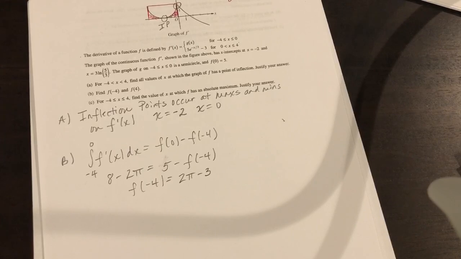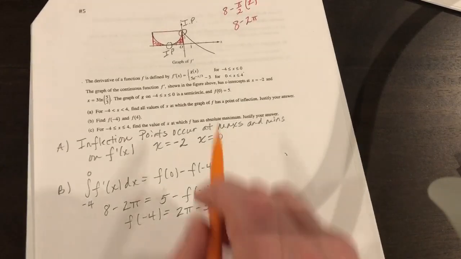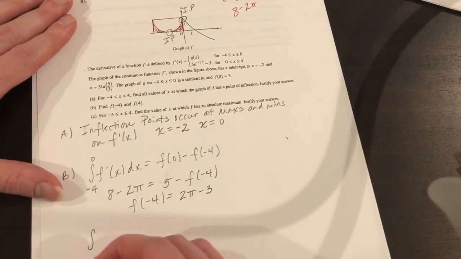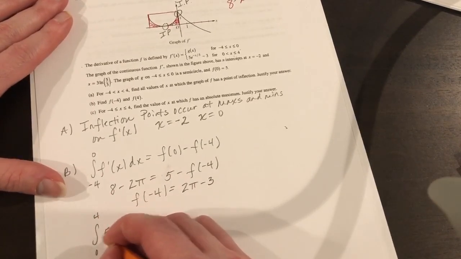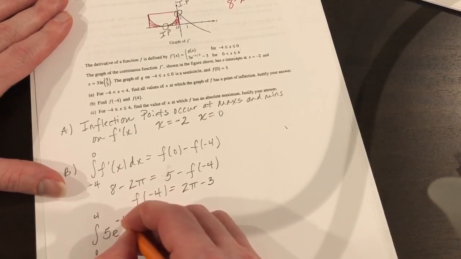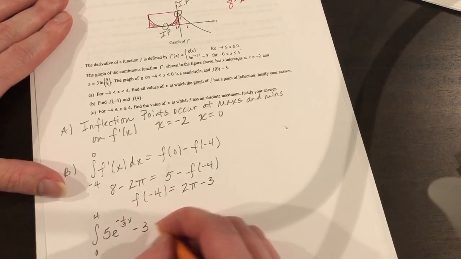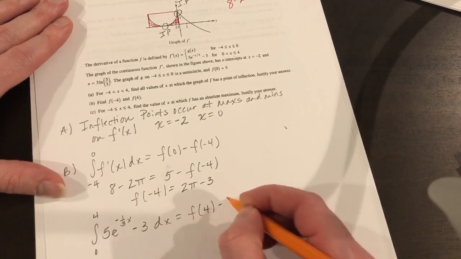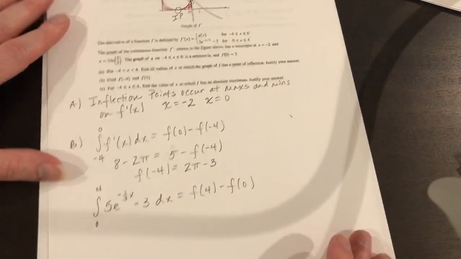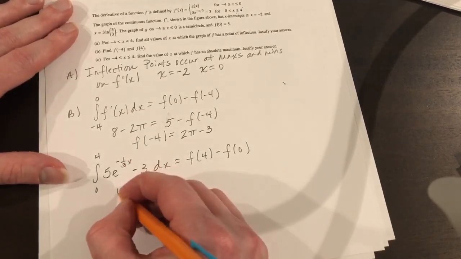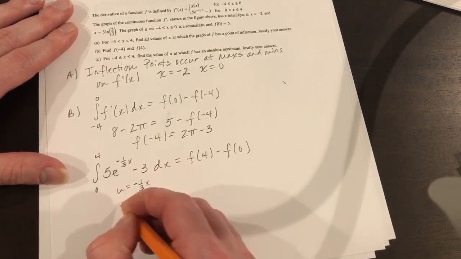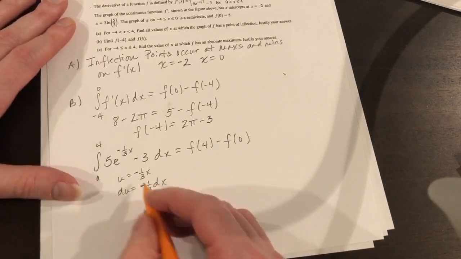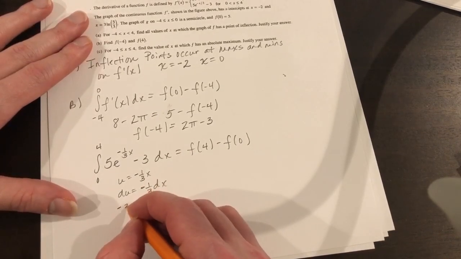Now, for the second portion, f of 4 is going to live in this branch right over here. So we're going to integrate from 0 to 4 of 5e to the -1/3 x minus 3 dx. And that's going to be equal to f of 4 minus f of 0. Okay, so we got a u sub here. Your u is -1/3 x. Your du is going to be -1/3 dx. We have to get rid of the 1/3. So we multiply by 3.